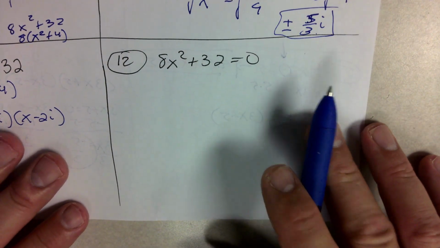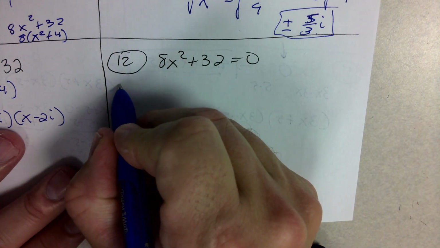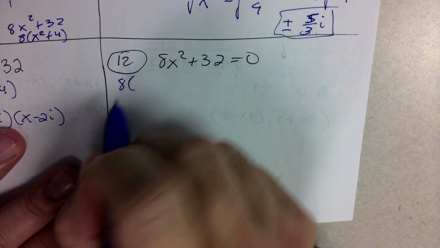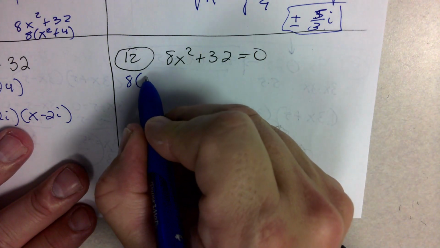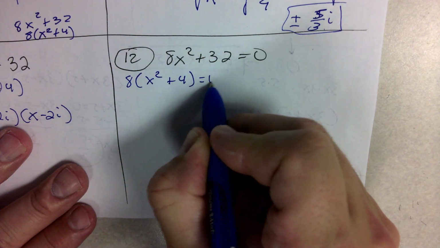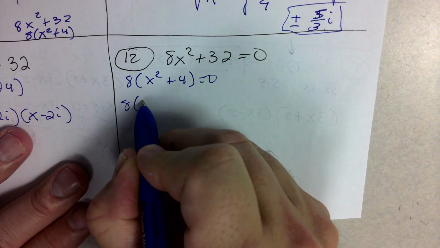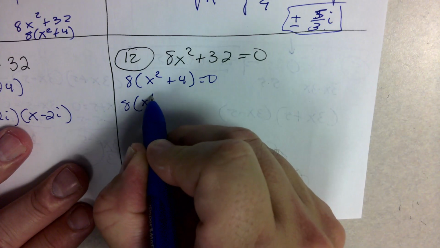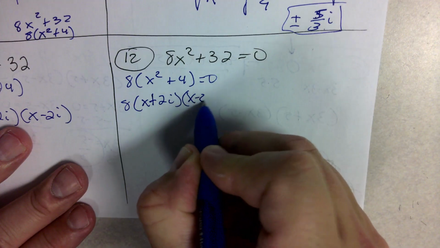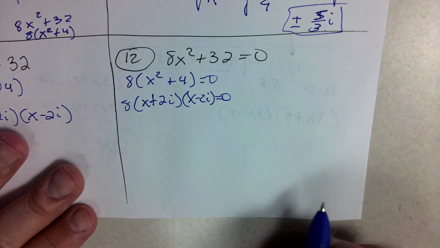I'm going in on this one. I know that this factors to 8, and I'm just going to go straight over here. x squared plus 4 equals 0. 8 times x plus 2i, x minus 2i equals 0.